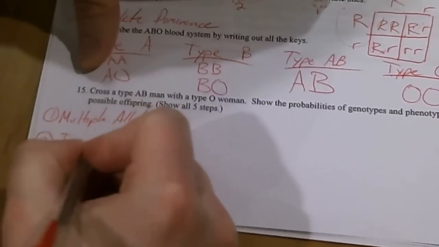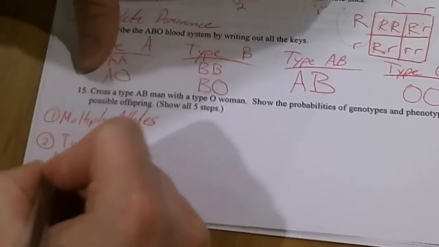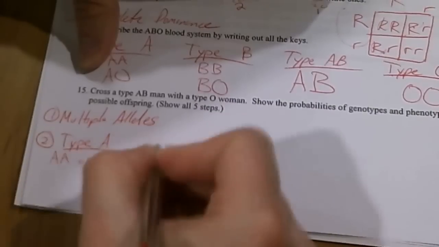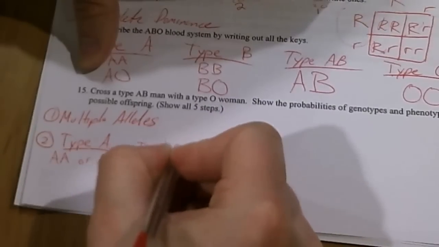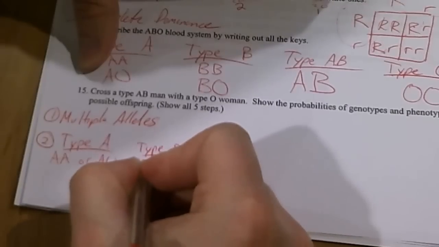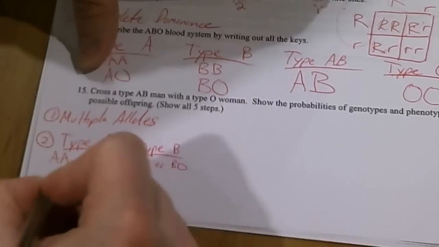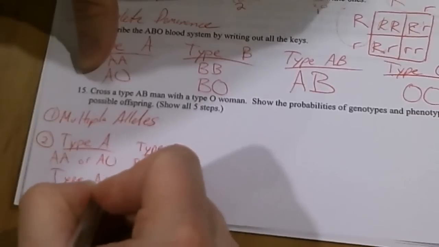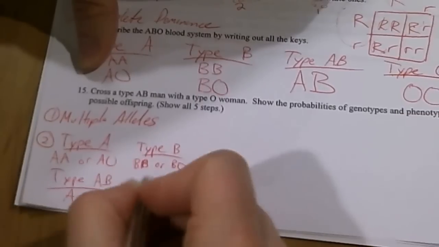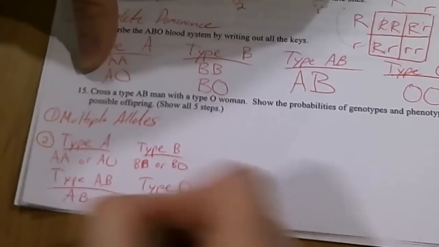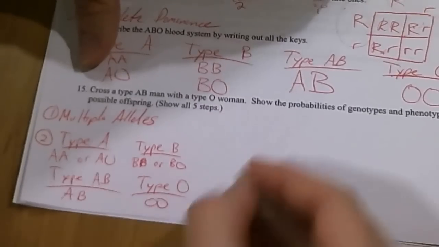Well, what's all the possibilities for somebody to be type A? Well, they can be big A, big A or AO. How about type B? They can be BB or BO. Type AB, the only choice is to be AB, and type O, the only choice is to be OO.